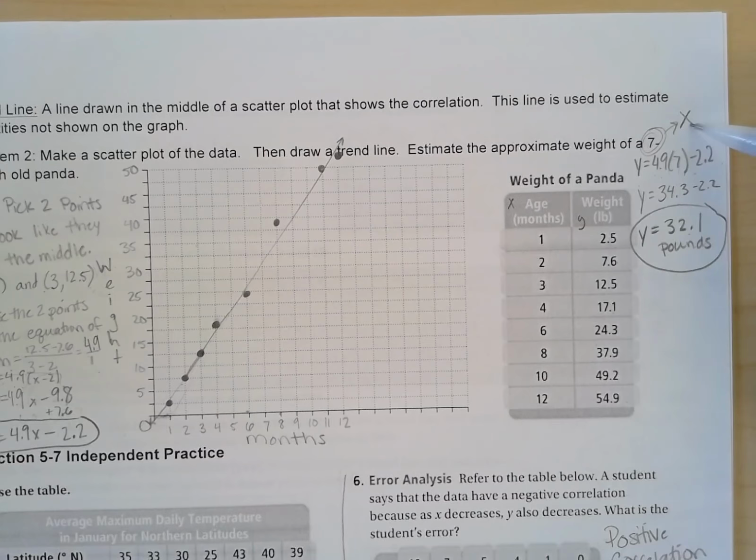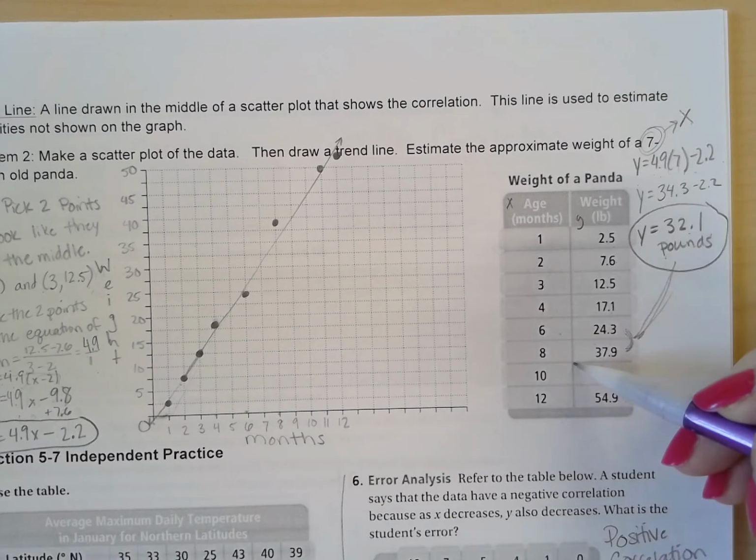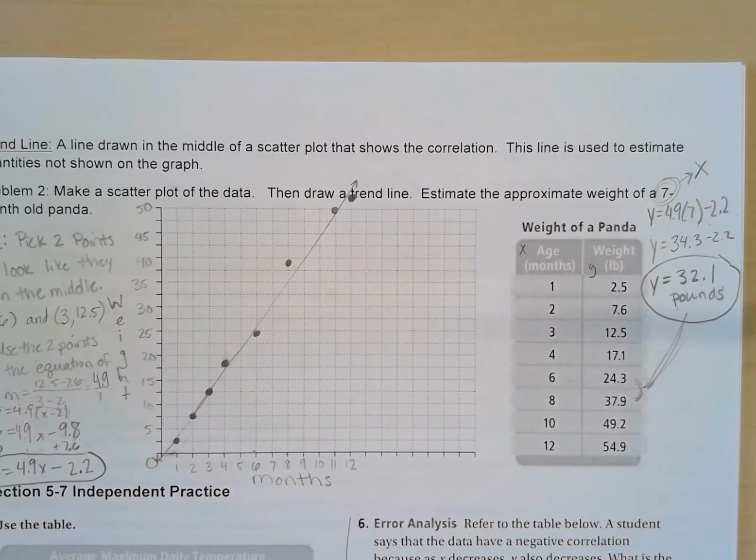So at 7 months, a panda should weigh around 32.1 pounds. Now, if I look at my graph, I can kind of see that 32.1 pounds is in between 6 months and 8 months. Okay, so I was able to use an equation to approximate how much a panda should weigh after 7 months.